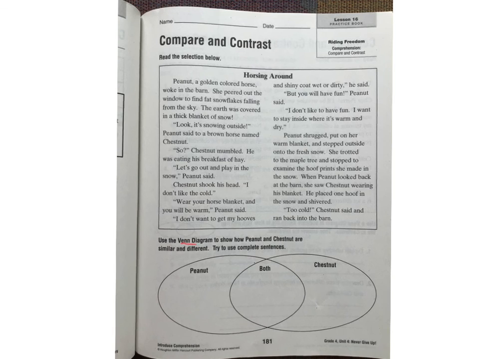it says use the Venn diagram to show how peanut and chestnut are similar and different. So they're going to be some characters in our story, okay? And when we're done, you can do it as I'm reading, or you can do it afterwards, but I want you to try to have, it looks like they're putting 3 things on this side, 3 things on this side, and 2 in the middle. And there are more than that, but that's all you have to find, okay?